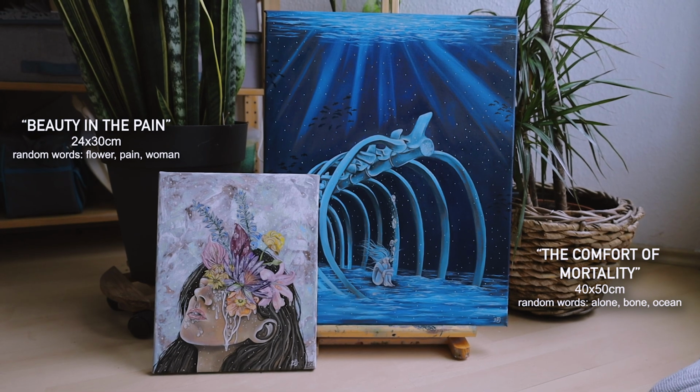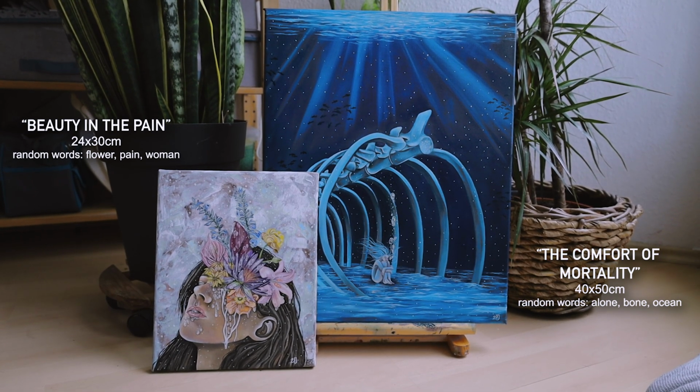And one of them actually turned out to be one of my favorite paintings I created this year. I have high hopes for the painting I will create this time because I have a very cool idea in mind and I really hope I can do it justice. The comment I chose this time was this one right here, which suggested mass, melancholy and timeless. So let's start sketching and see what I can come up with.